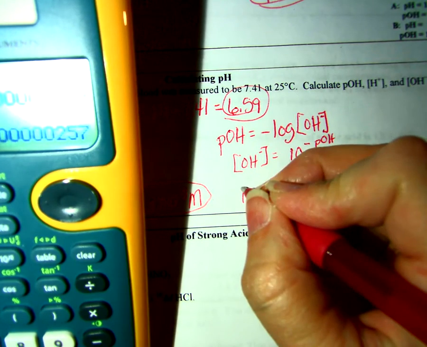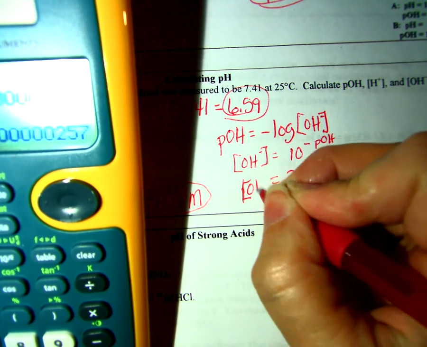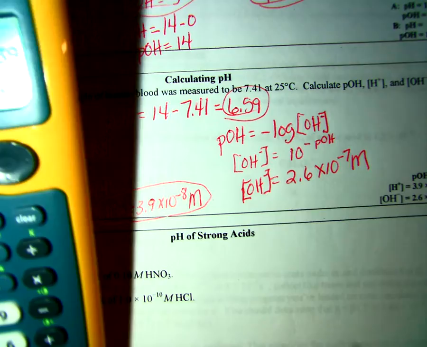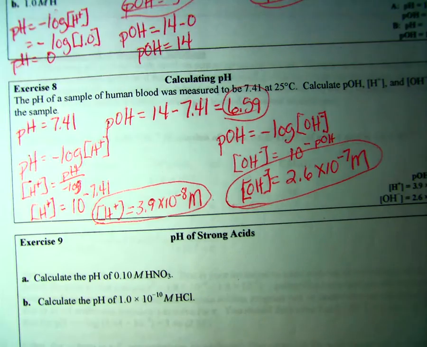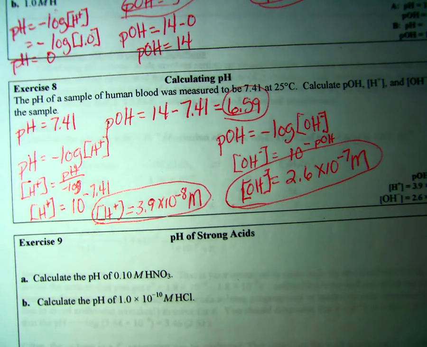And that's also a molar. So hydroxide ion concentration equals that. Following make sense? Questions? Comments? Problems? Everybody's okay? I'm hearing crickets.